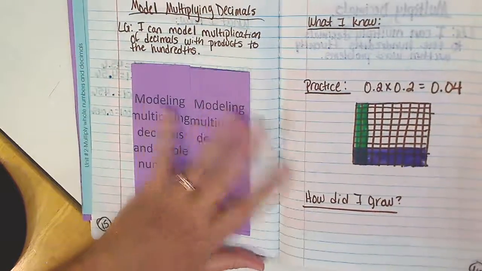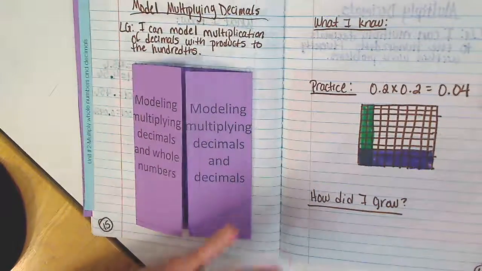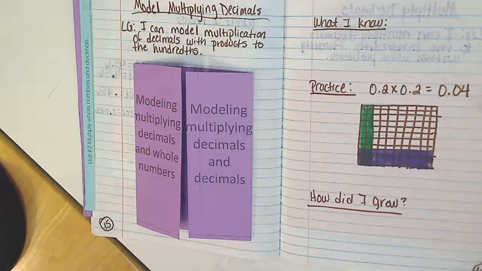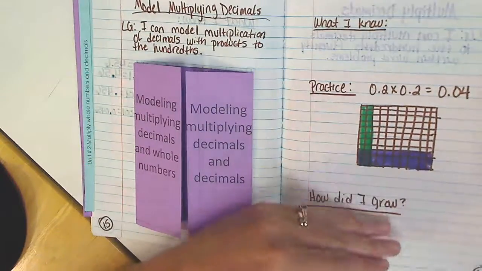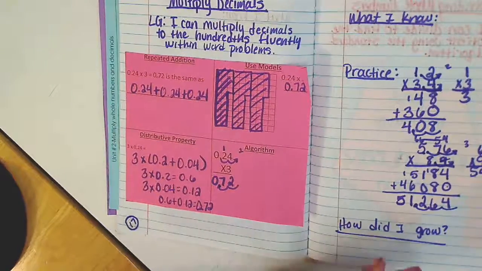I'm sorry if that was confusing. I'm trying here to explain it to y'all as well. So that will be this week. Next week, we'll go into multiplying decimals without pictures, without models. And again, we show them several strategies.